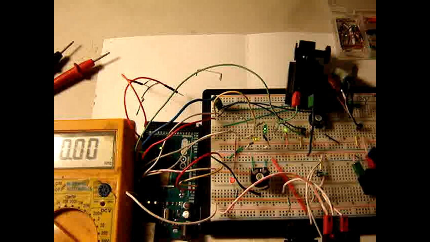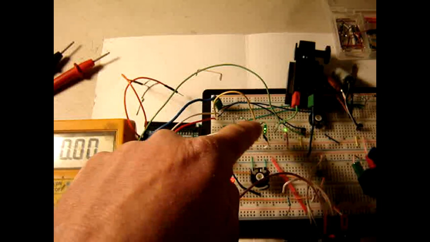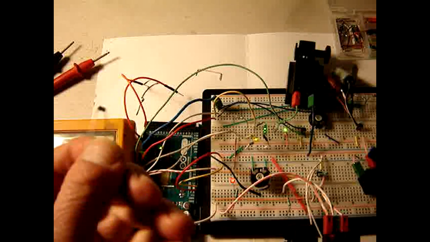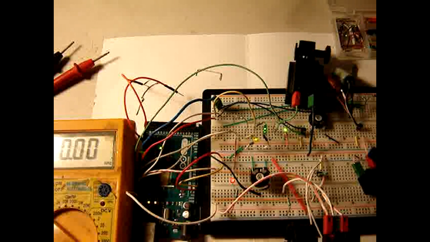But before I reroute this to that LED, I'm going to add another resistor to this one.